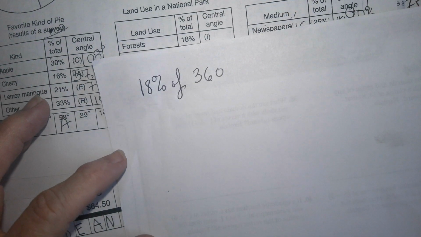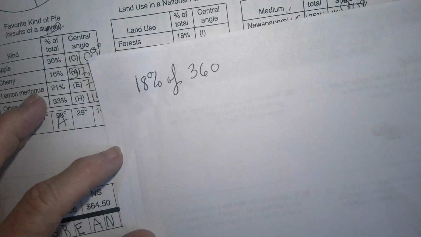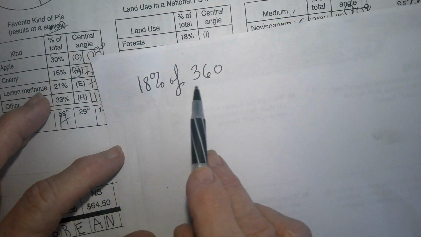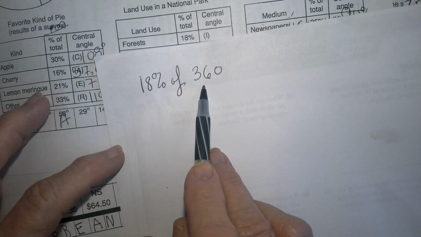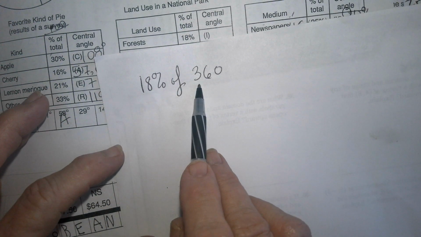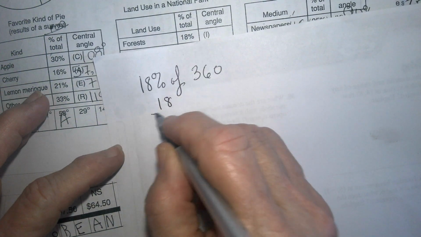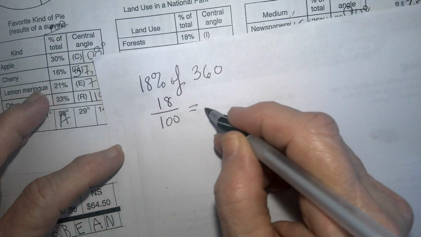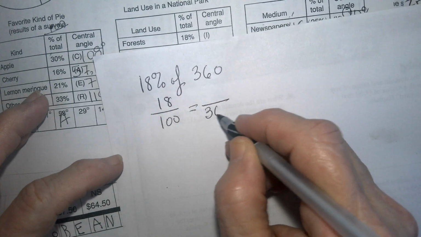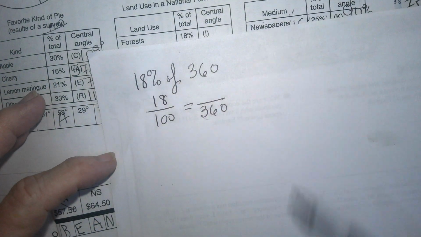Actually, I think I'm going to do ratio and proportion, because doesn't 18 go into 36? Sam, focus. If 18 goes into 36, then I don't want to multiply that. I'm going to set it up as 18 over 100. On the other side, the total of the rotational circle goes, no, I still have to do that.